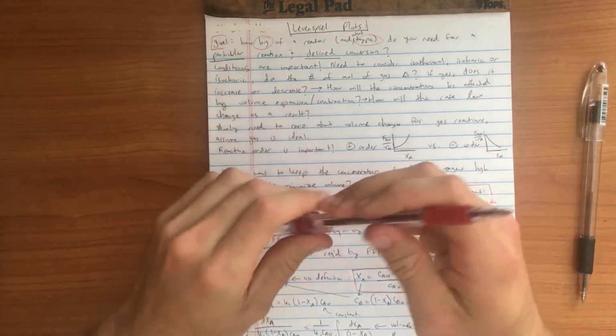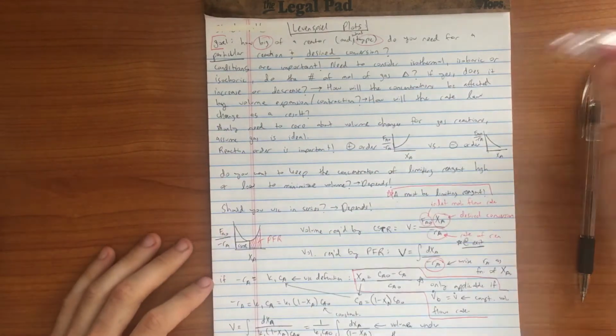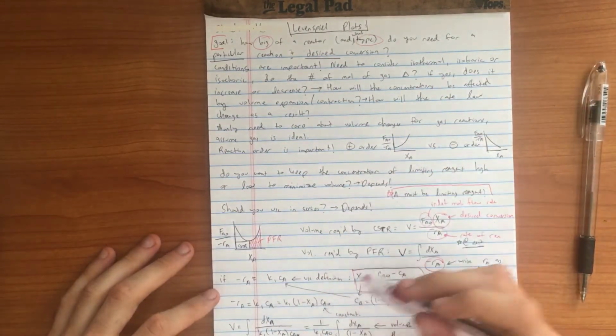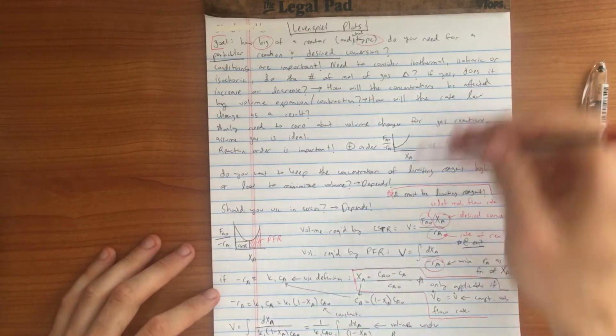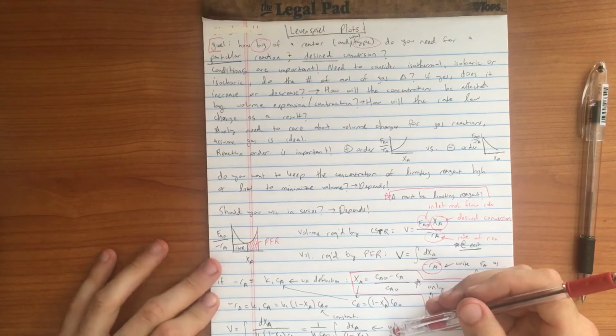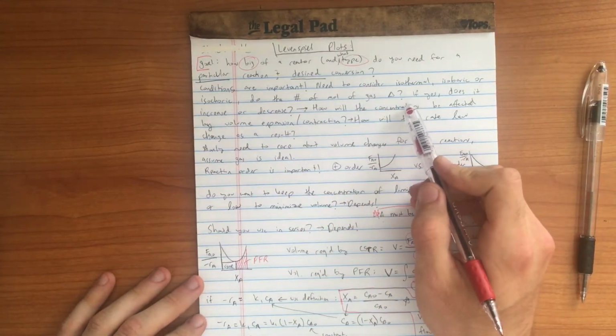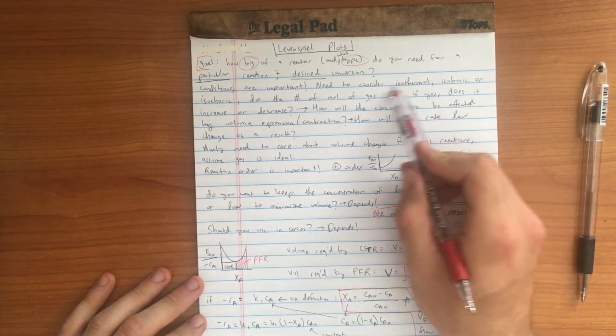But there are so many variables at play in the real world that even on paper, it's still going to be a lot more complicated than I'm making it out to be. And so to start off with, the conditions that we typically need to consider are whether or not something's isothermal.